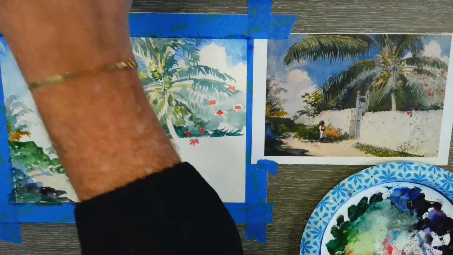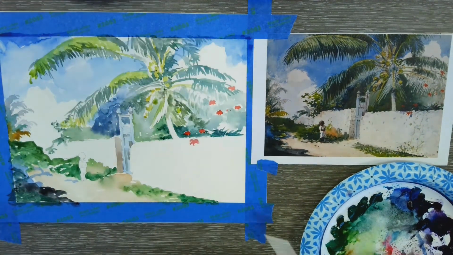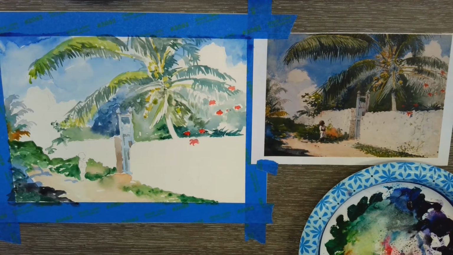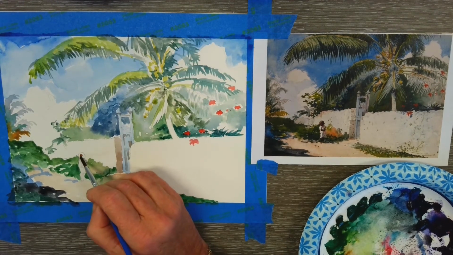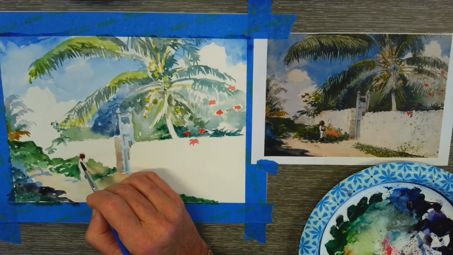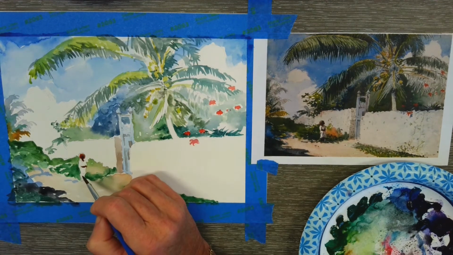Oh my goodness, I'm running out of time. I'm going to put in the dark shapes, which are the face, the head and arms of the boy. And the legs.